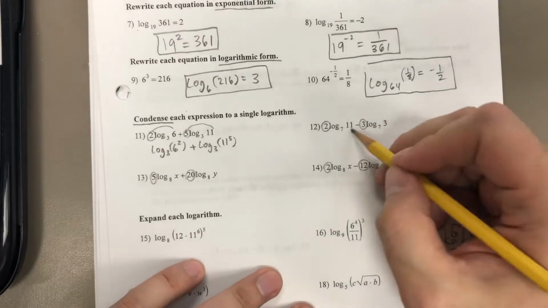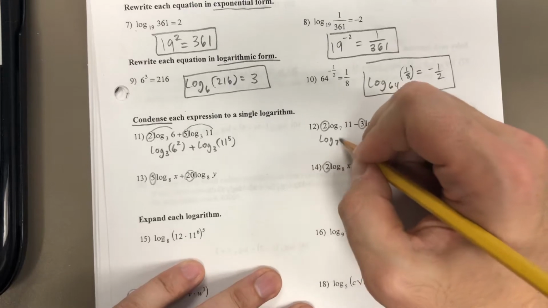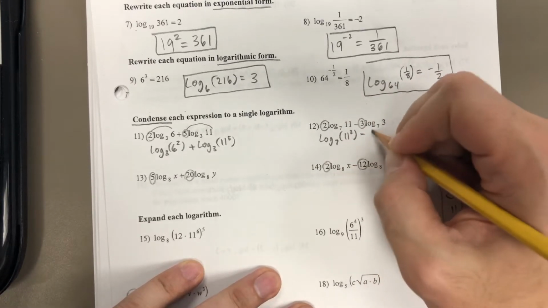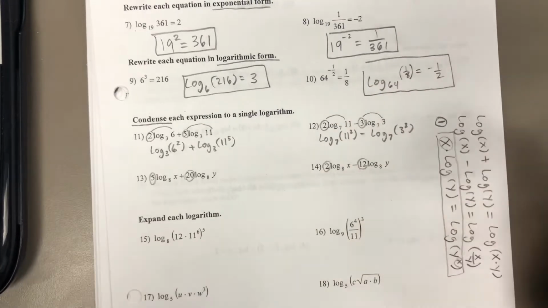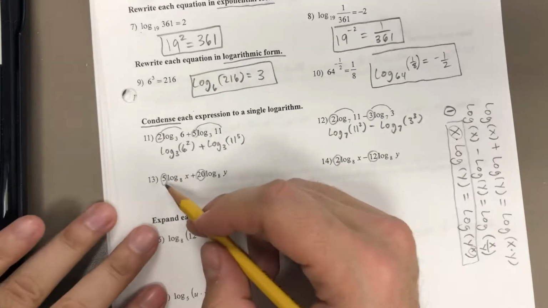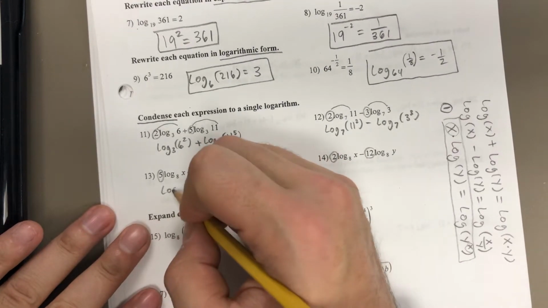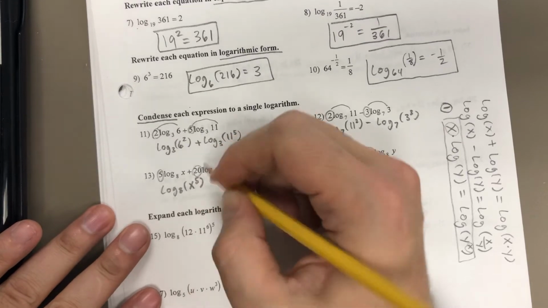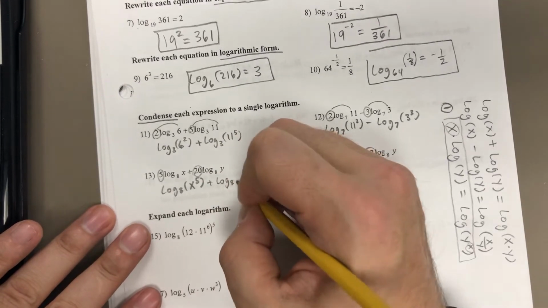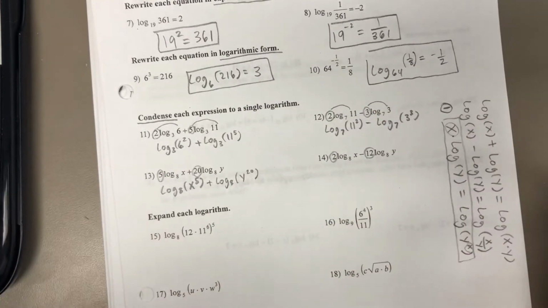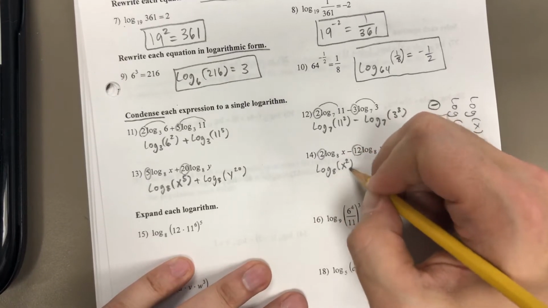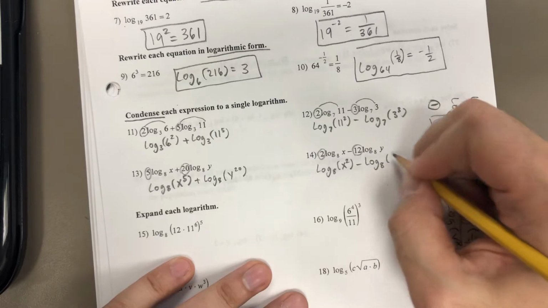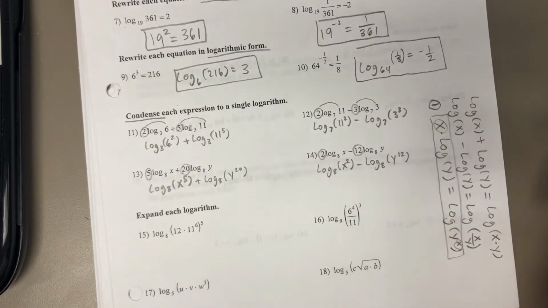Same thing for number 12. The 2 moves in as a power, so that's log base 7 of 11 squared, minus log base 7 of 3 to the 3rd power, because these powers move into the log. Okay, and then same thing with number 13. This 5 becomes a power, so it's log base 8 of x to the 5th power plus log base 8 of y to the 20th power. And we'll do the same thing with this one. Move the power in, so log base 8 of x to the 2nd power minus log base 8 of y to the 12th power.